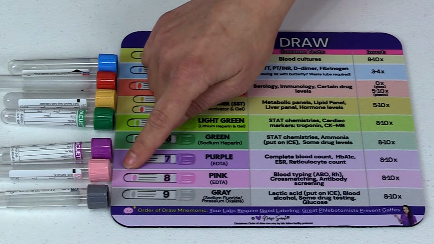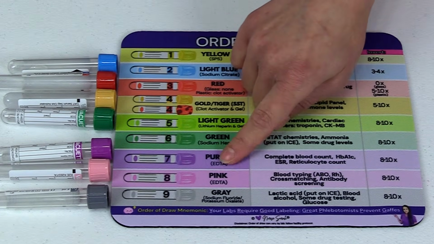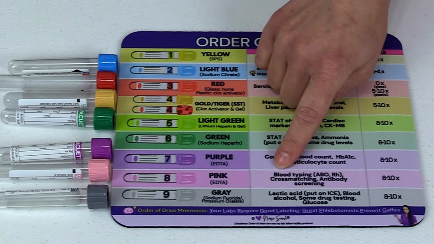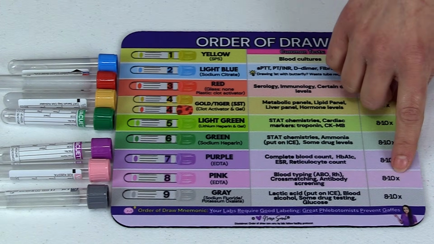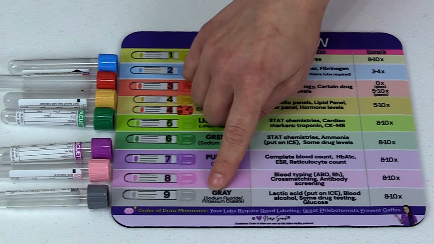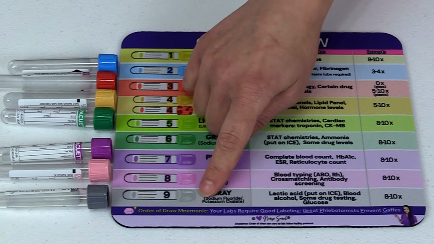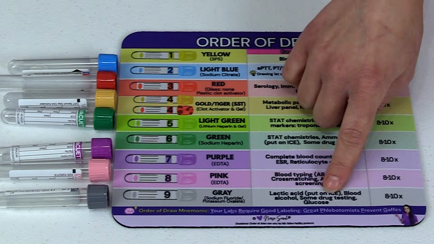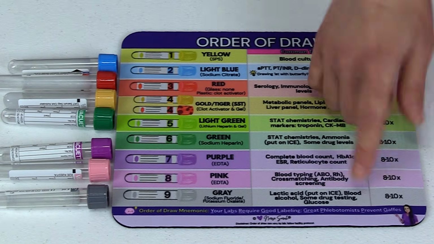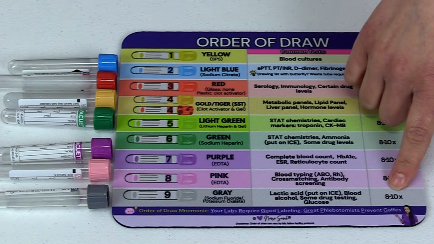Followed by the pink, which has the same additive as the lavender, the EDTA. This is your blood typing, like your cross-matching, type and screening. Inversion time 8 to 10. And then gray, this has sodium fluoride and/or potassium oxalate in it. This is going to be like your lactic acid, again put that on ice, and blood alcohol levels, glucose, and its inversion time is about 8 to 10.